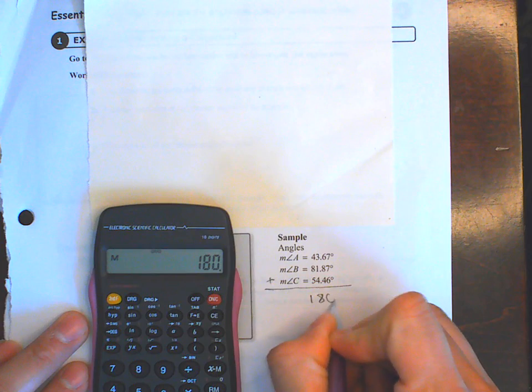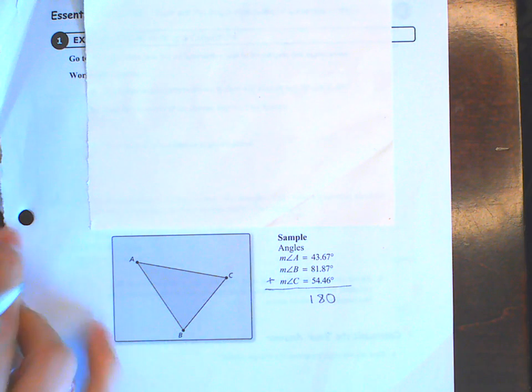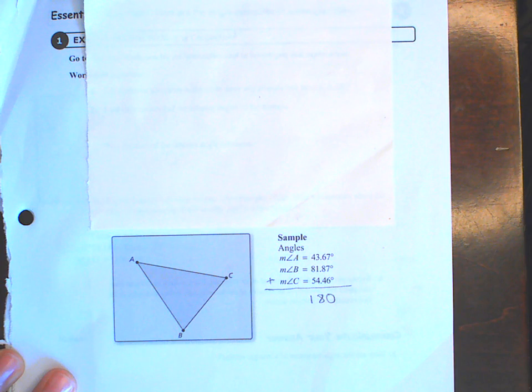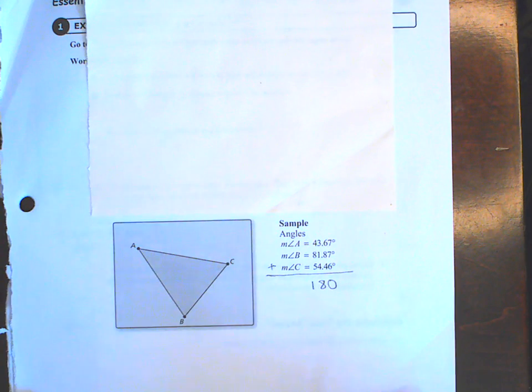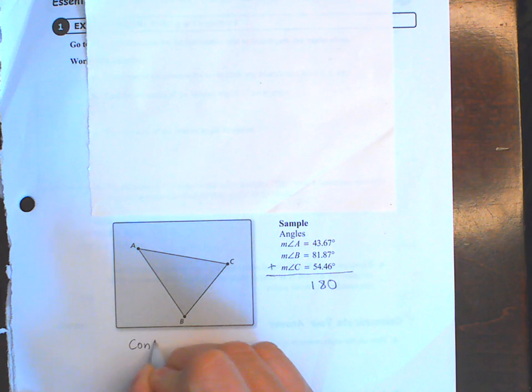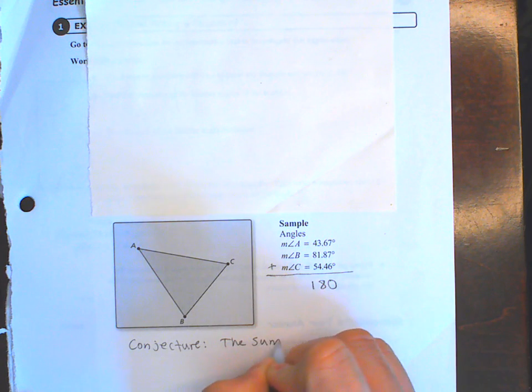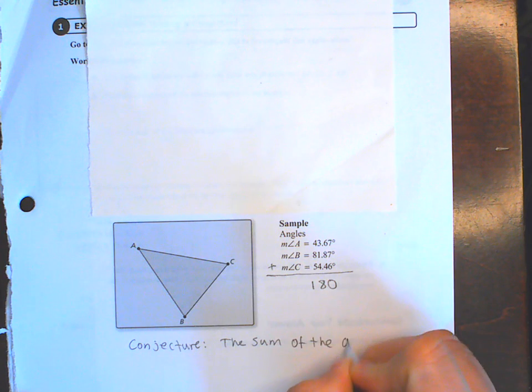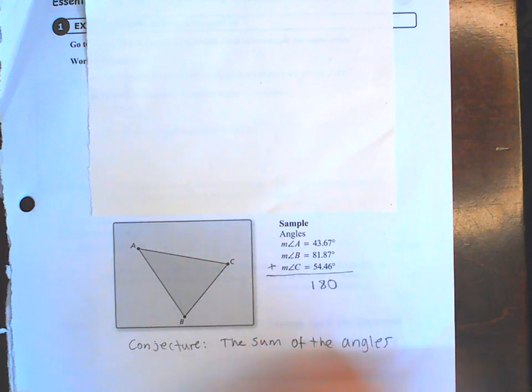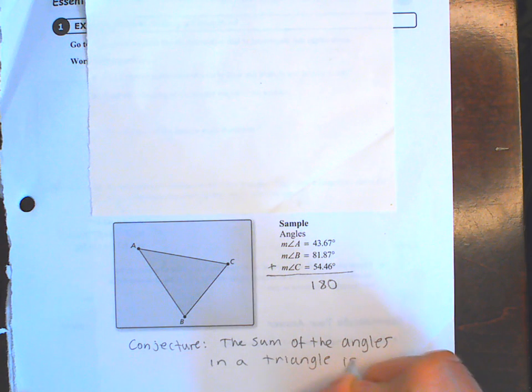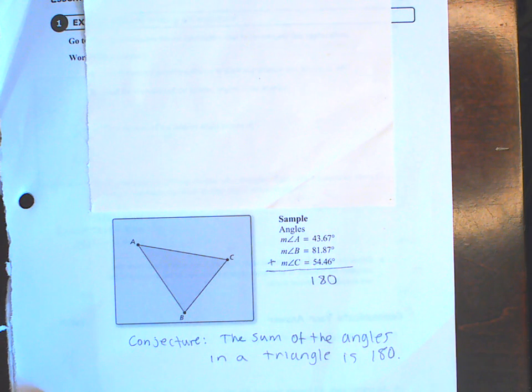So what is going to be our conjecture? Our conjecture is that the sum of the angles in any triangle is 180. In the proof on page, I believe, 125, we are going to prove why it is 180 degrees. So our conjecture is that the sum of the angles in a triangle is 180 degrees. Nothing new, but we are actually going to prove this.